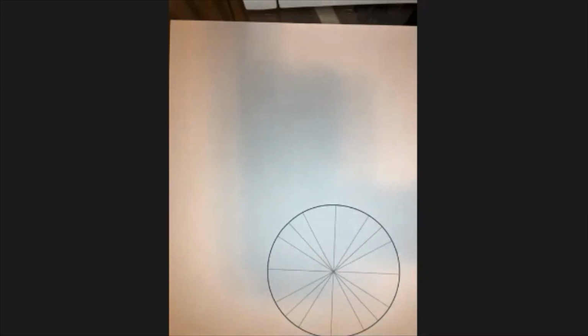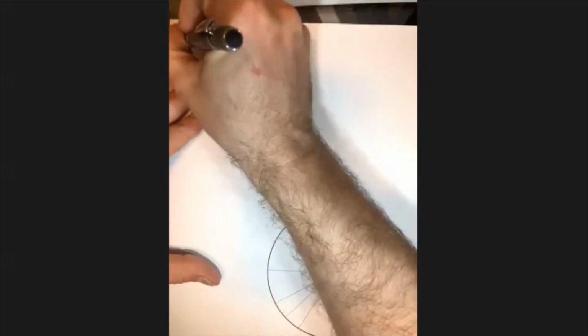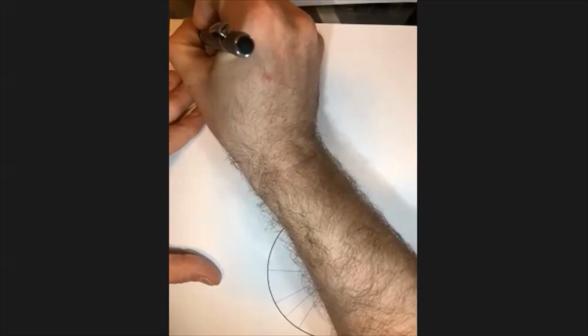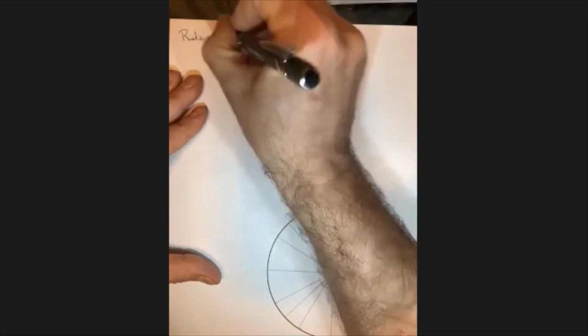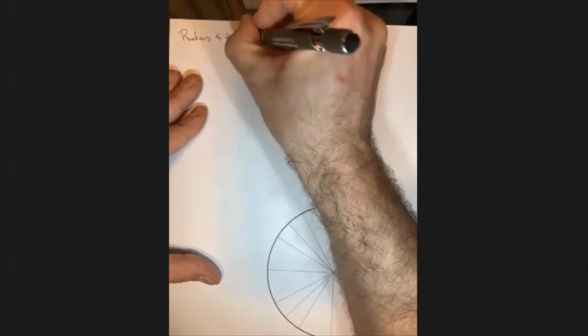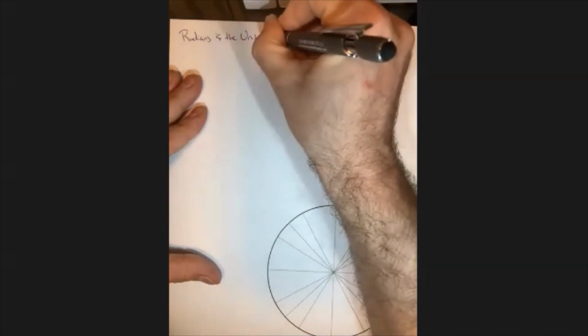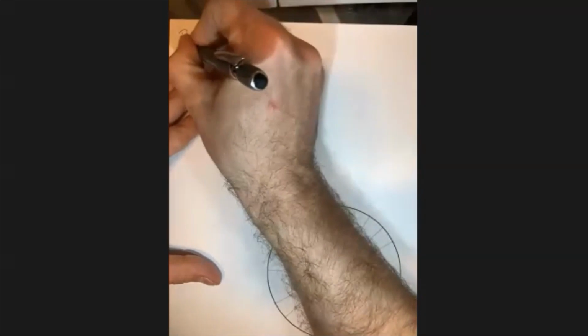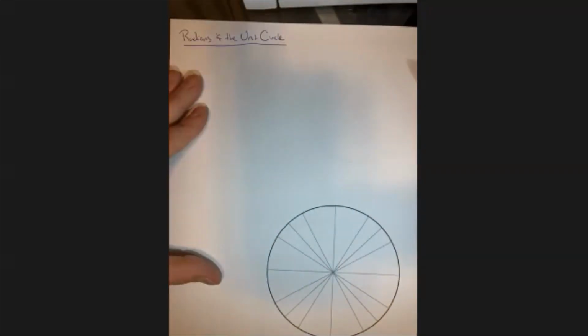Okay, so today you'll notice that I have printed off a blank unit circle. You can draw these. I just wanted to make sure that I had extra room and that you'd be able to read it. So let's start off. We're using radians in the unit circle. So we've got radians in the unit circle.